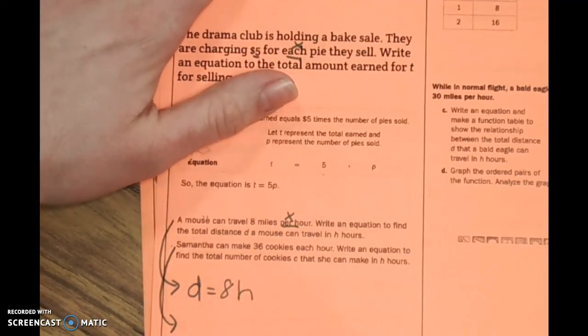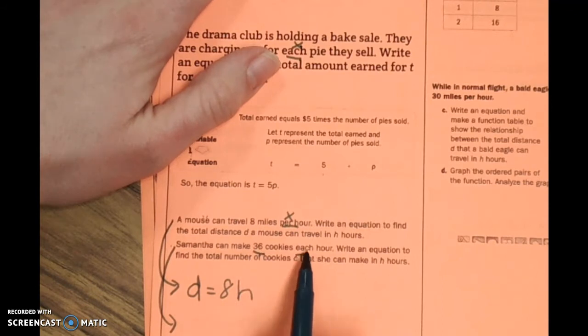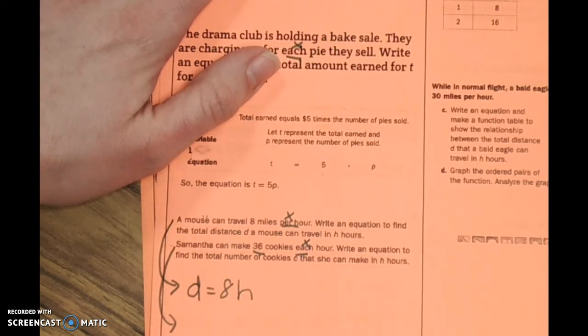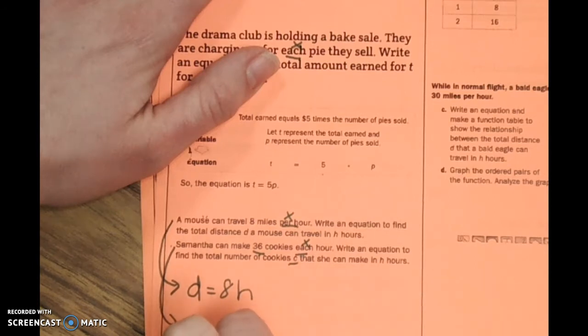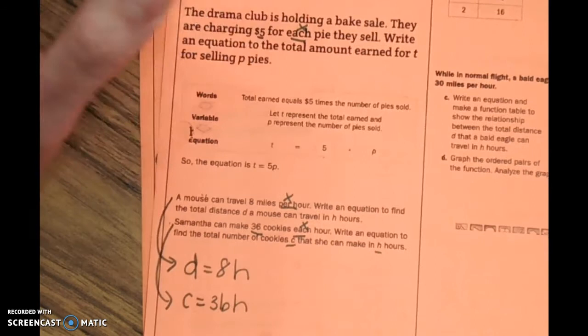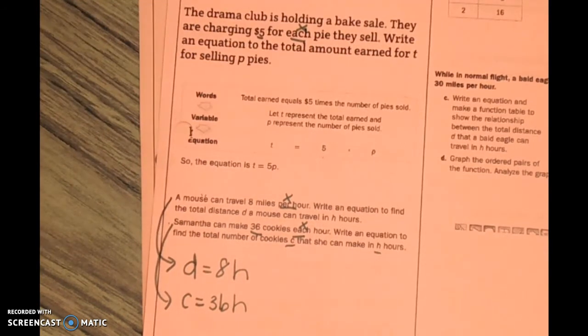Down here, Samantha can make 36 cookies each hour. So that means we're going to multiply. Now let's figure out what variables we need to use. We're going to write an equation to find the total amount of cookies, C, that she can make in H hours. Since we're trying to find C, we're going to have C equals 36H because they told us that's what we needed. So if Samantha was to bake for 4 hours, she would put 4 into H and do 36 times 4 because she can make 36 cookies in 1 hour.